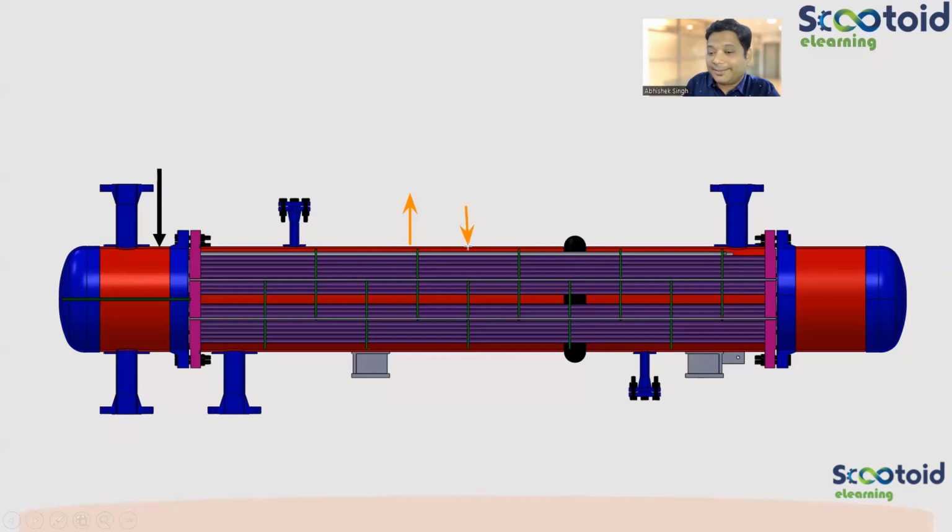What is this part if that is shell? Whether this also is shell? Input. See, on the basic front, you are absolutely right.